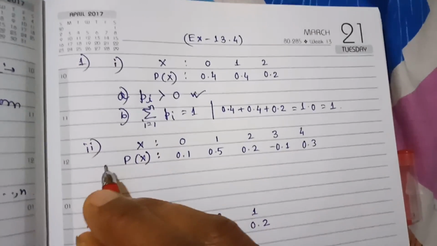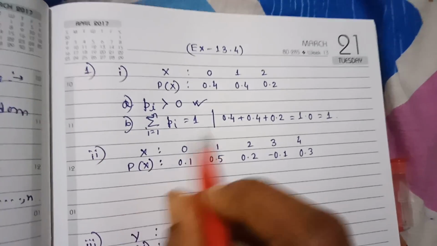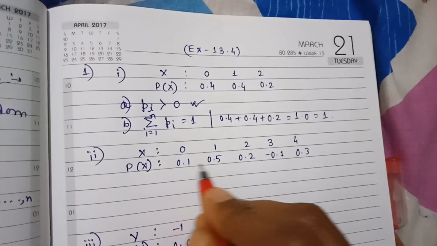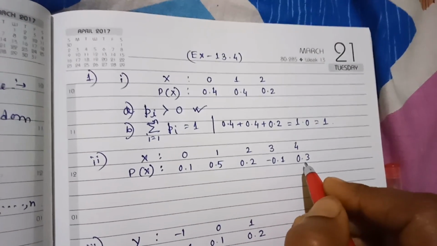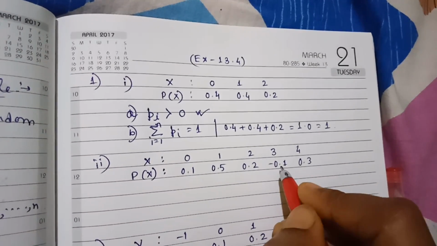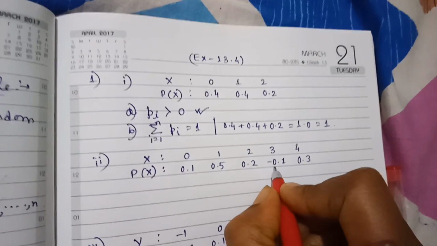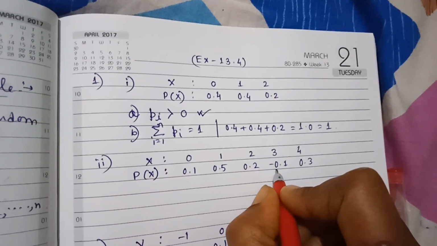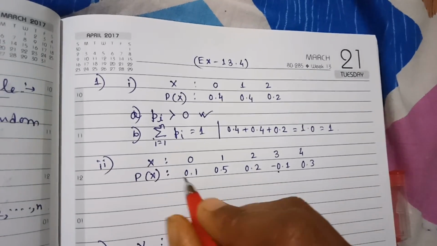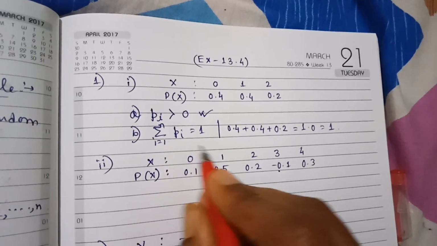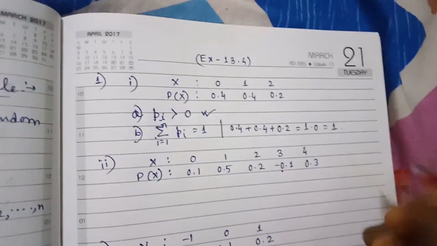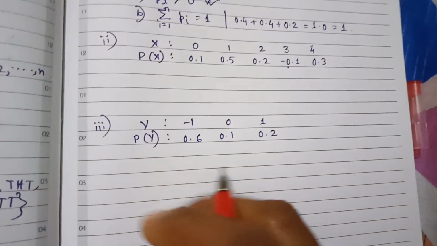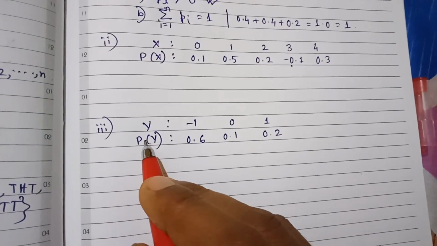Coming to question number 2. What I told in the first question, you have to first look at the probabilities given. They must be positive, but here one is negative. No probability can be negative. That means the given table is not valid for the question. Okay. Then coming to number 3.